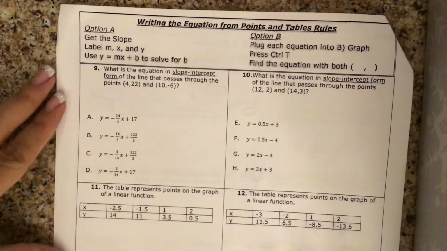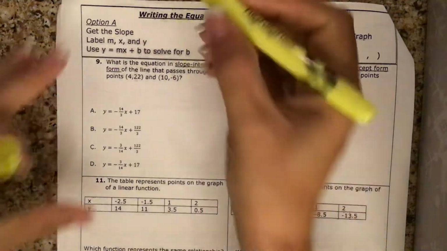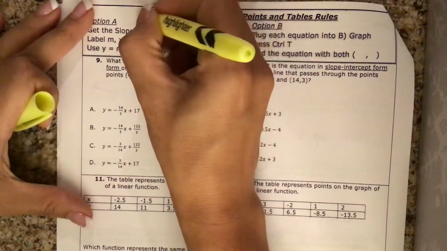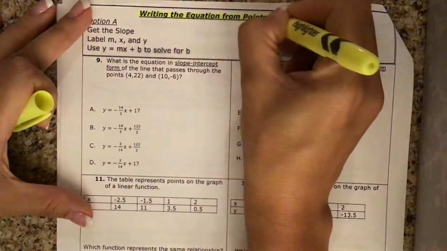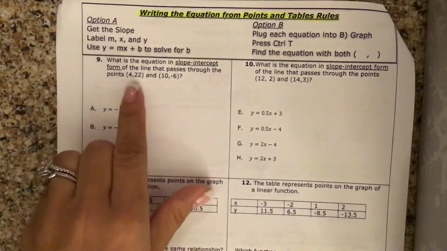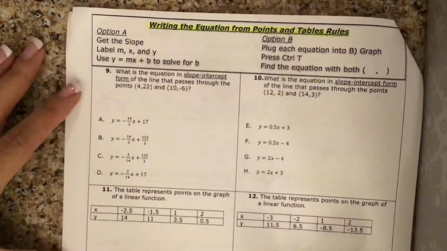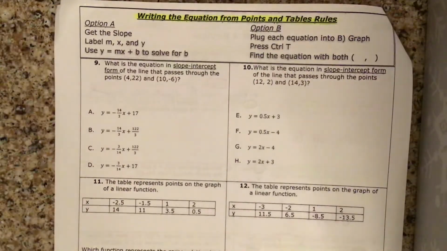Okay, so in this section, we're going to get a little bit calculator heavy, but it'll be very useful for you for tomorrow, I promise. What we're doing is we are now writing the equation from a point in a table. So these have points, and then these have tables. I'm going to show you the easiest way to get the equation from points and tables.